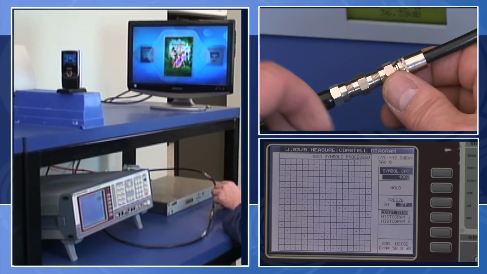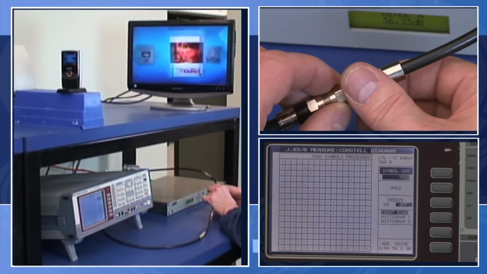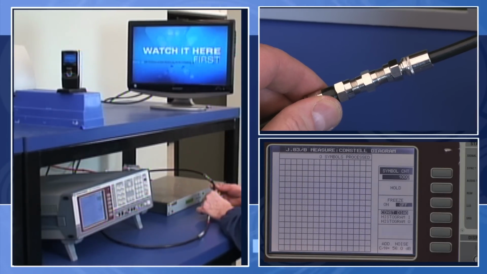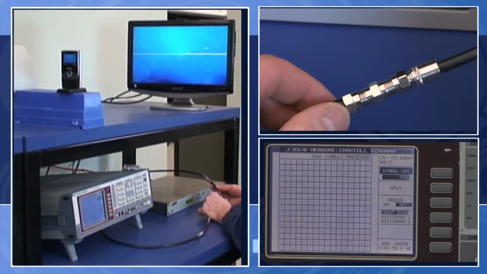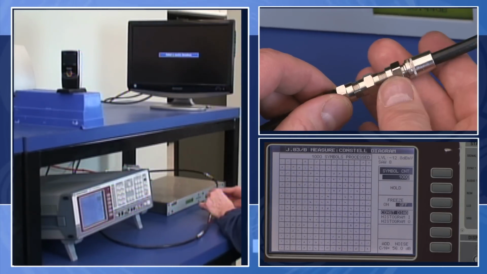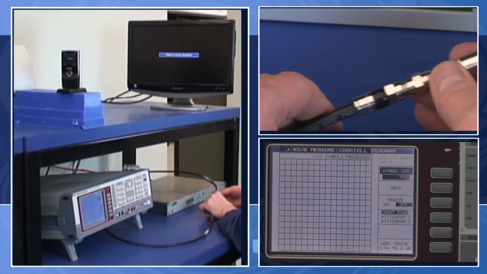This is a connector by a same industry manufacturer. I'm just going to loosen it up a little bit, and we see immediately we get some pixelization. We get the QAM constellation all over the place. This is what's going to happen at a customer's house when they have a loose connection.